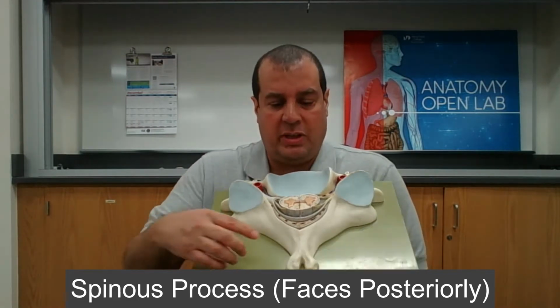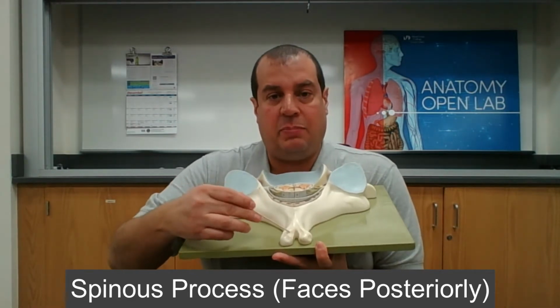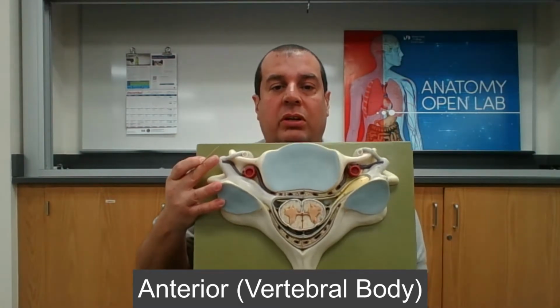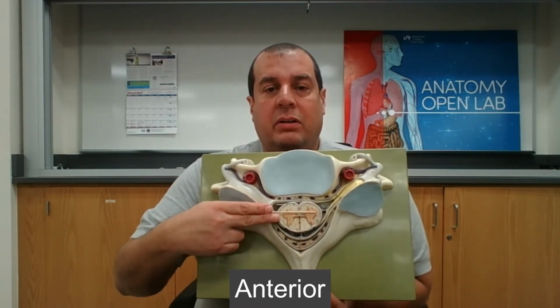If you're ever confused about what is front and what is back, what is anterior and posterior, or ventral and dorsal, always look at the spinous process. That spinous process is going to be facing towards the back. So this is the posterior, and this will be the anterior. Now when you look at a spinal cord, you can deduce what posterior and anterior will be. Since this spinous process is posterior, this half back is posterior on the spinal segment, and this half forward is anterior of the spinal segment.